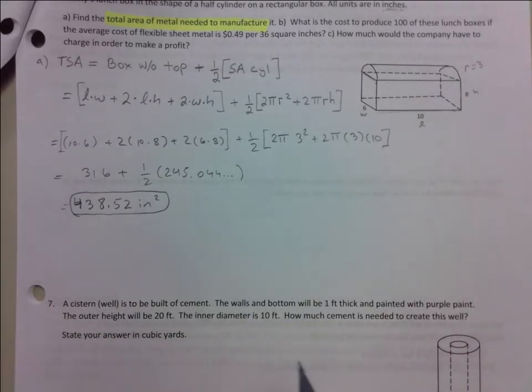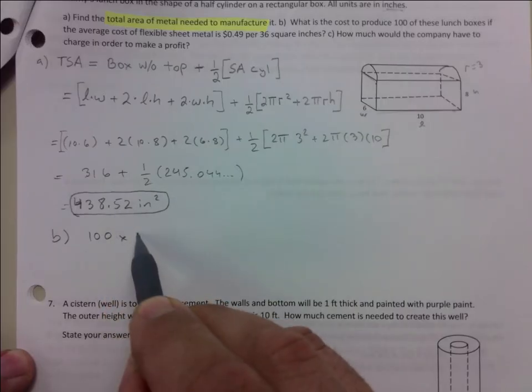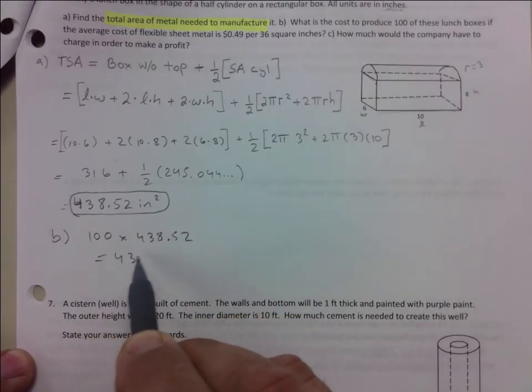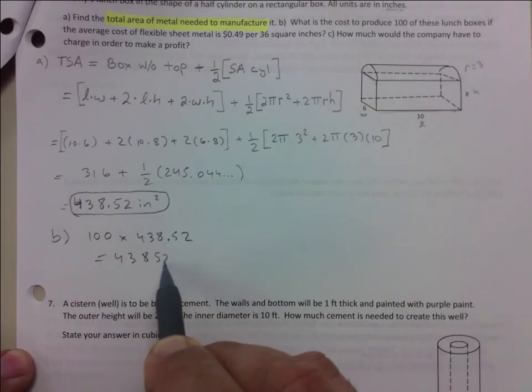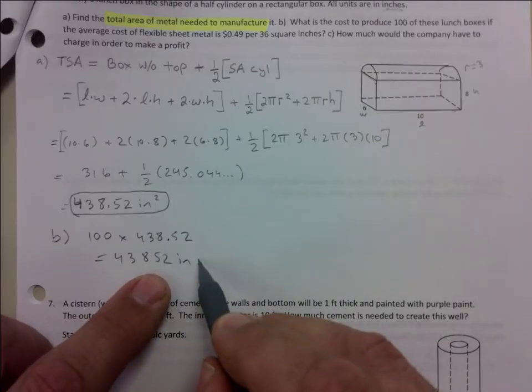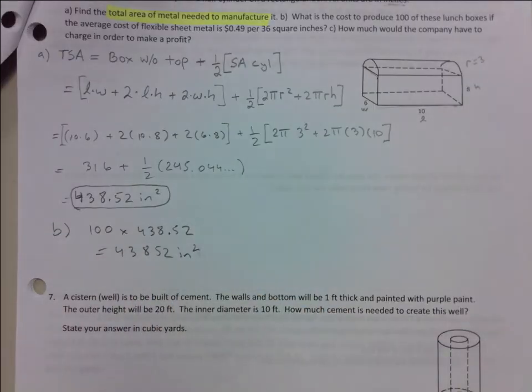Now B is asking what's the cost to produce 100 if you pay 49 cents for every 36 square inches. So we'll do that here. We'll go 100 times that, and that conveniently just shifts the decimal over 2 spots. So this is how many square inches are required. That's how much sheet metal you need to account for. I have one objection here, but I'm not introducing it just yet. Pay attention to this one.